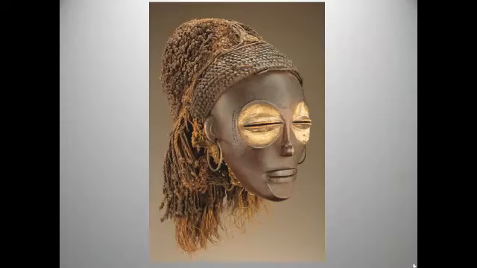How does this Chokwe mask demonstrate the matriarchal nature of this culture? The answer is a little strange. Who wears the mask? That's a big hint. Good luck.